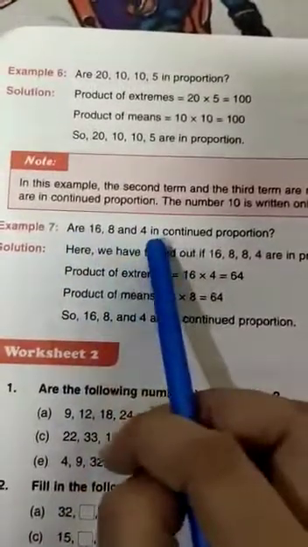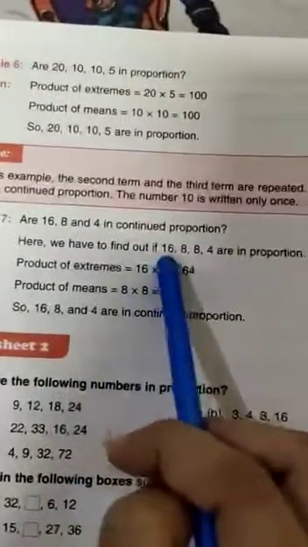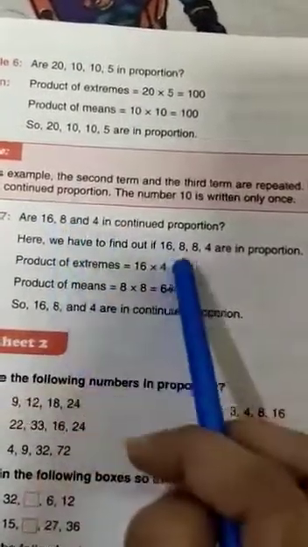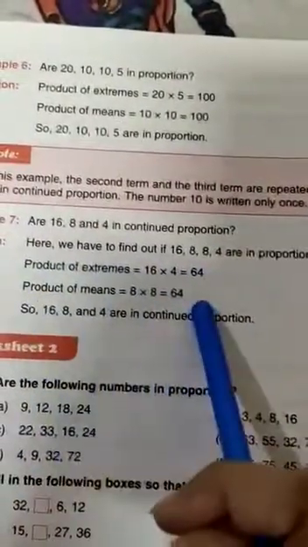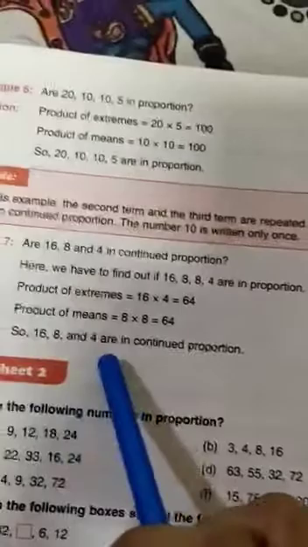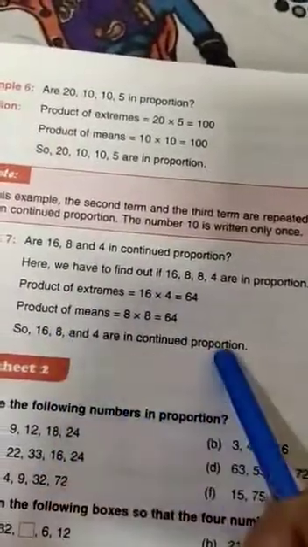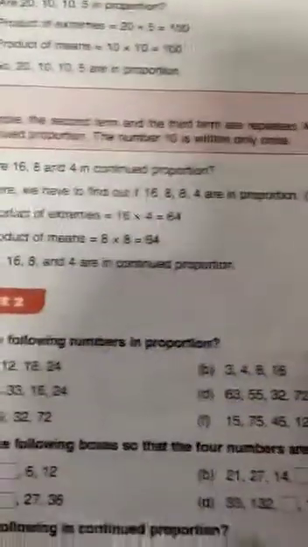Let's see one example of it. Are 16, 8 and 4 in continued proportion? So we will write it as 16, 8, 8 and 4, as 8 is in the middle. Then we will apply the same method, product of extremes, product of means. So in this way you will find out the continued proportion. That's all for proportion, students.